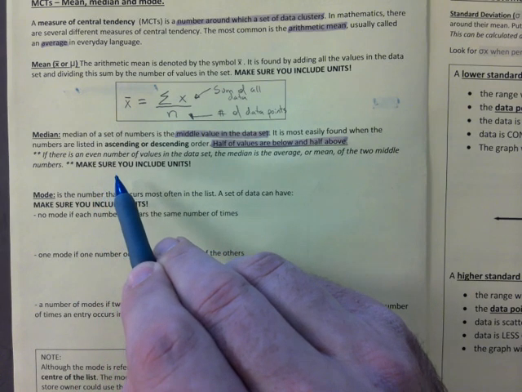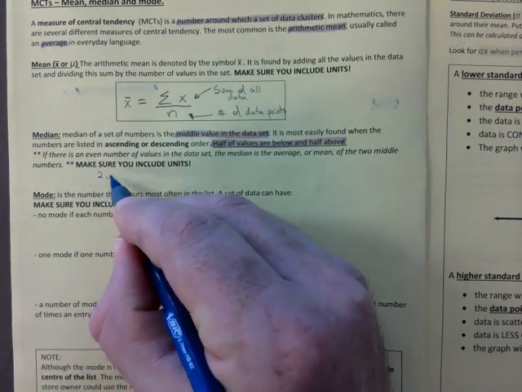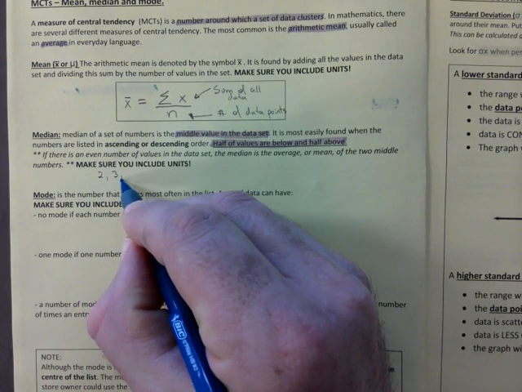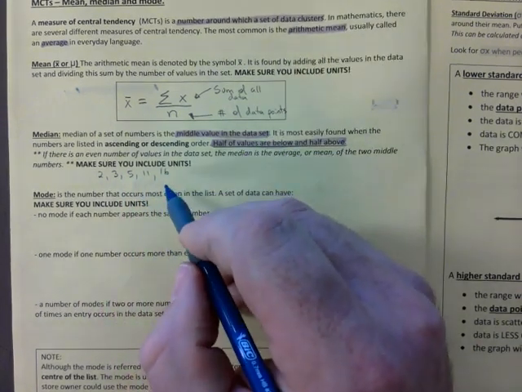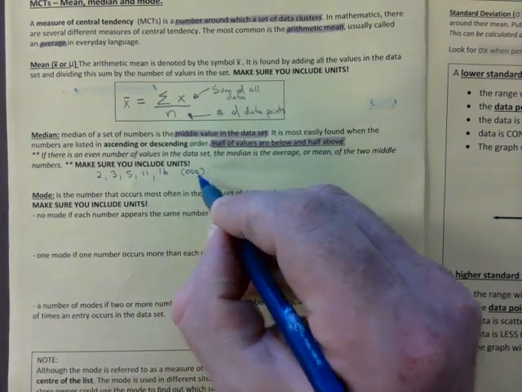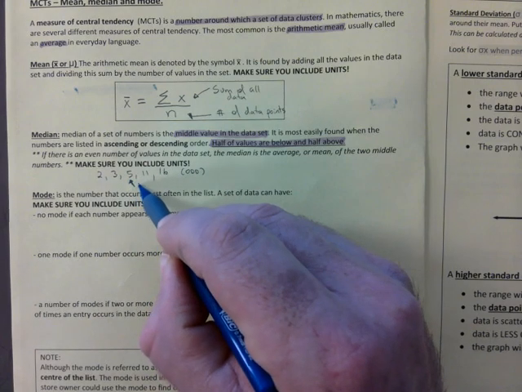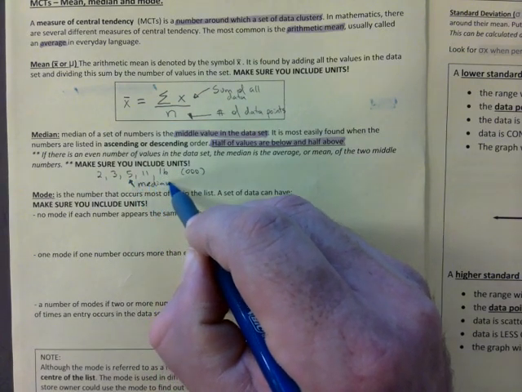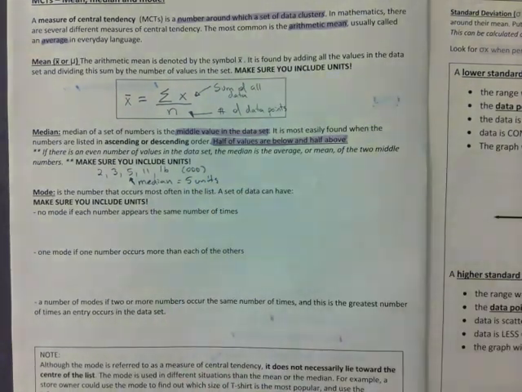Okay, so I'll give you an example here. Let's say we have a data set that's already arranged: 2, 3, 5, 11, 16. This would be odd, right? We have 5 values, so that right there is our median. I will just put units so we get used to that.